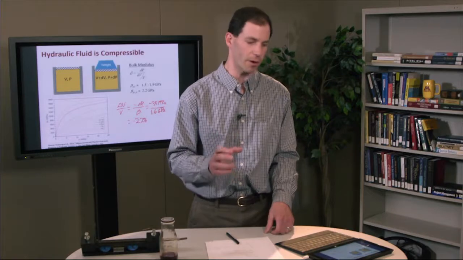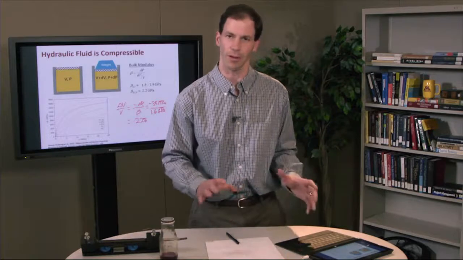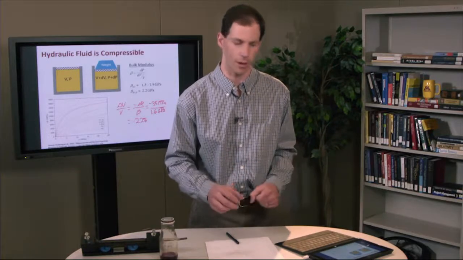Now, before I move on, let me just mention the sign here. Notice that we have a negative sign in the definition of the bulk modulus. This is just due to how we define a change in volume. Notice that a dV is considered a reduction in volume. That's a little bit arbitrary, and we can take care of that later.